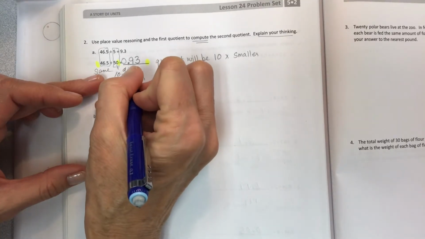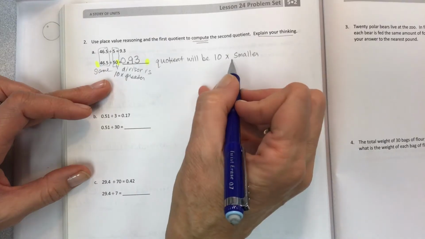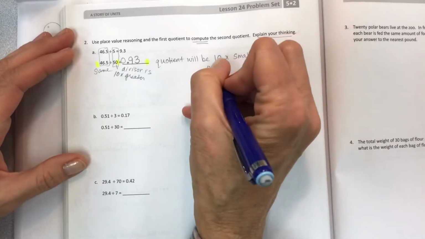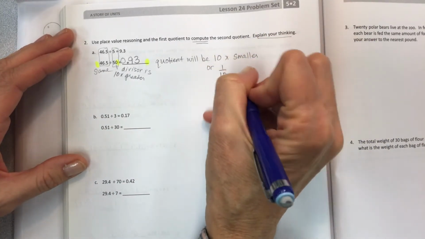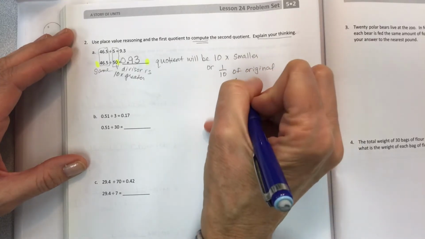Okay, so the divisor is 10 times greater, so the quotient will be 10 times smaller. Or if you don't like that, 1/10 of the original quotient.